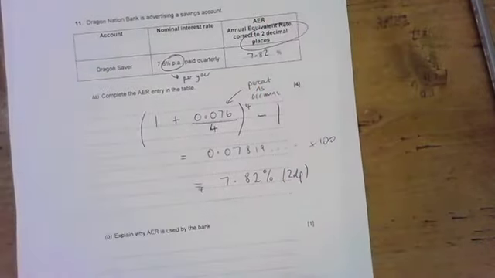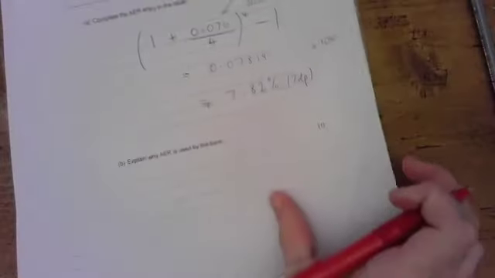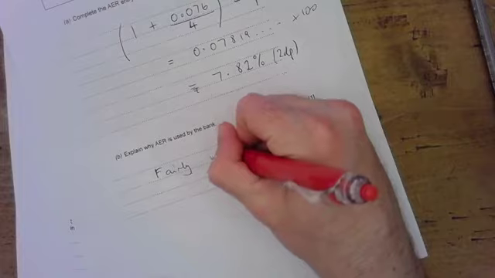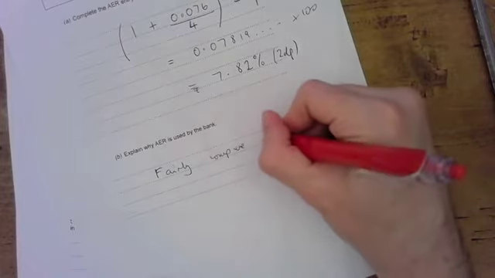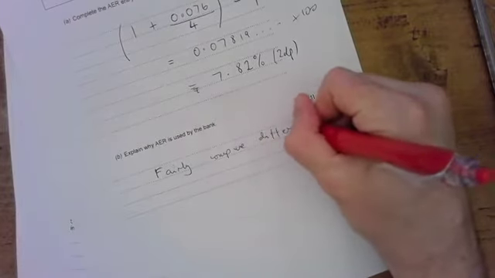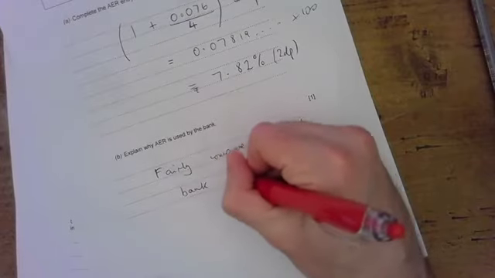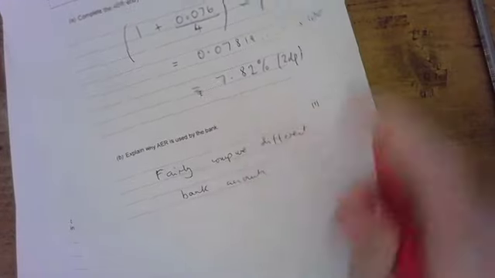7.82. In terms of why banks use AER, it is to fairly compare different bank accounts. Okay, fairly compare different bank accounts is what you need to know for that. You should have seen stuff like that in class. I know my class has seen that, so I'm hoping you've seen it as well.